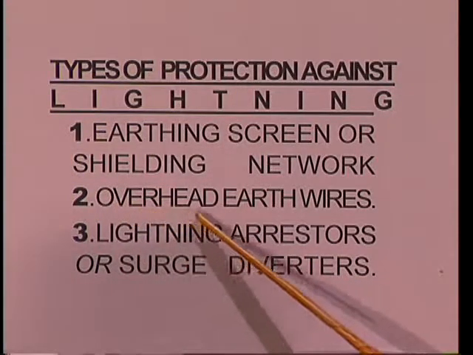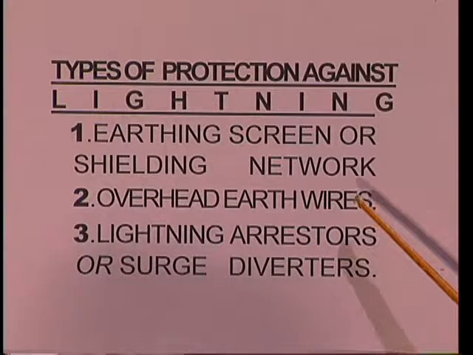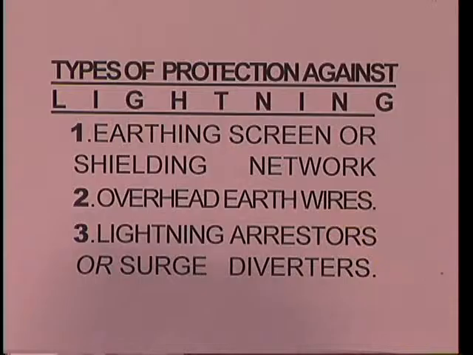And second one is overhead earth wires. This is applied to the transmission line towers, that is, at the top of the transmission line we provide an earth conductor, and this earth conductor is properly earthed. So this is the protection against the lightning stroke striking the transmission line tower or earth conductor.